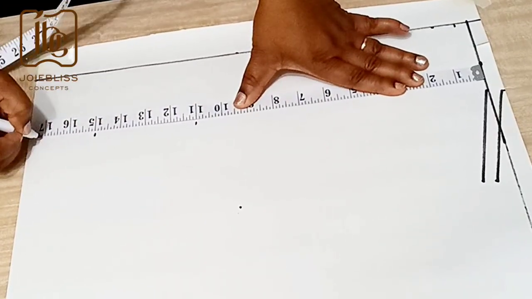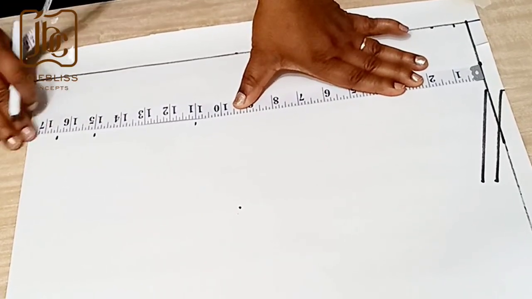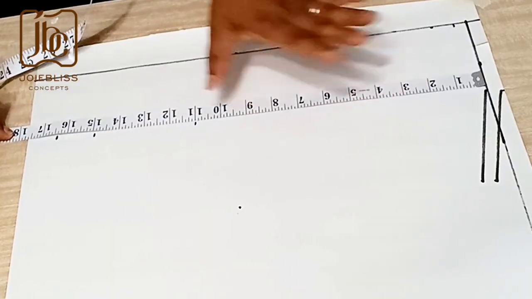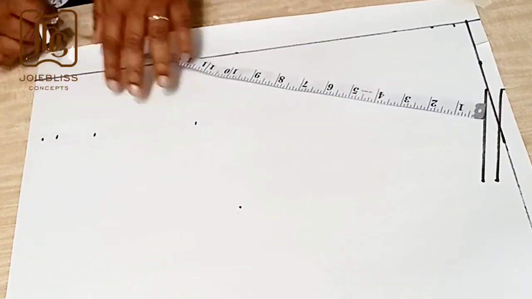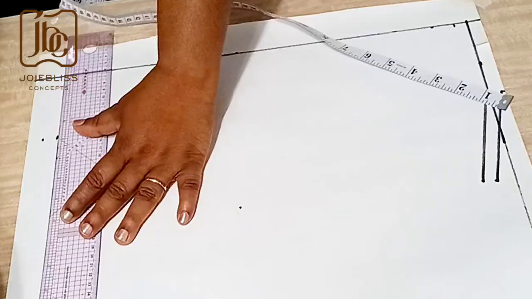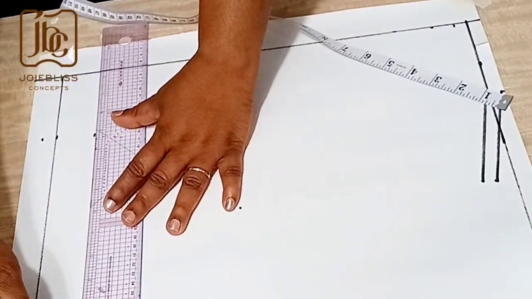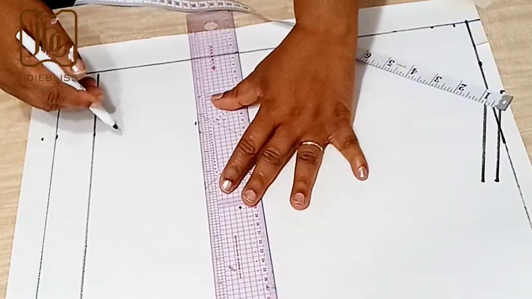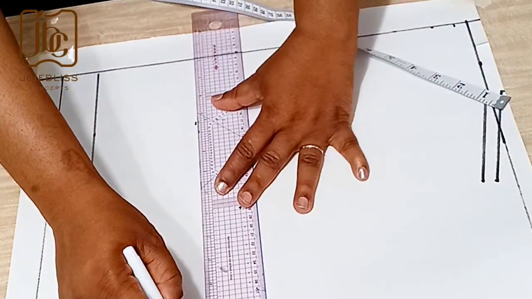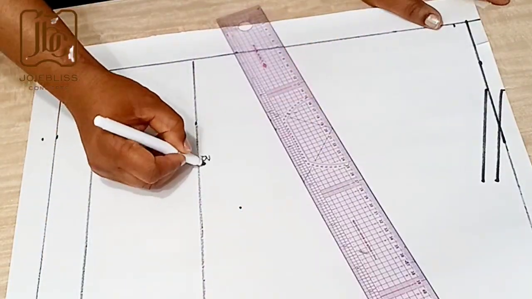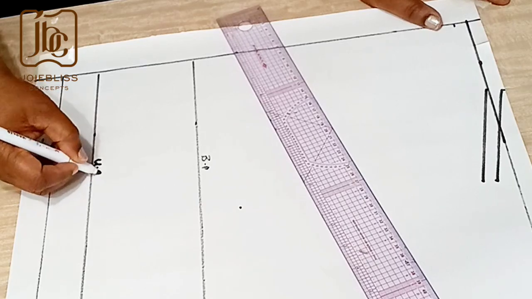For my half length, I didn't use 17, just like I did for the front part, simply because we don't have bust at the back. So normally it should be shorter than the front. Okay, so instead of 17 inches for my half length, I decided to use 16.5 inches, but other measurements are the same.